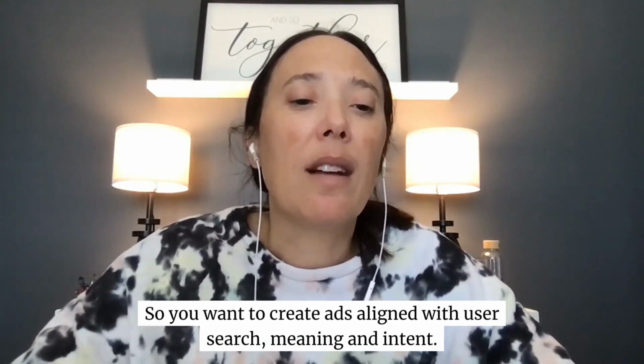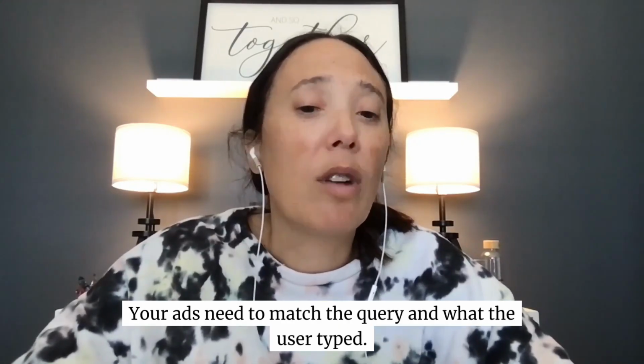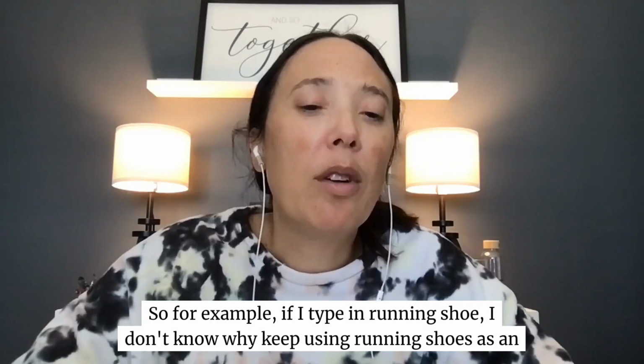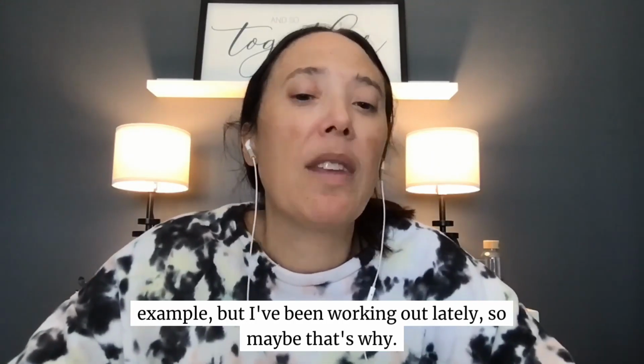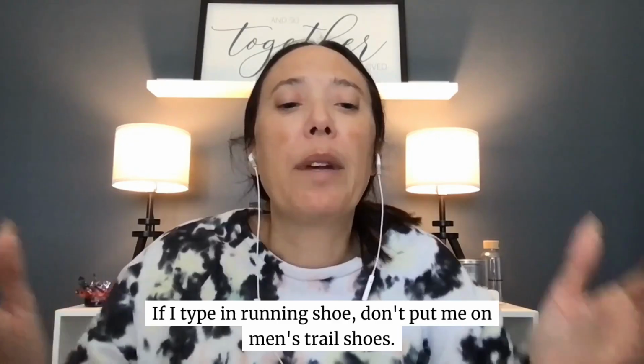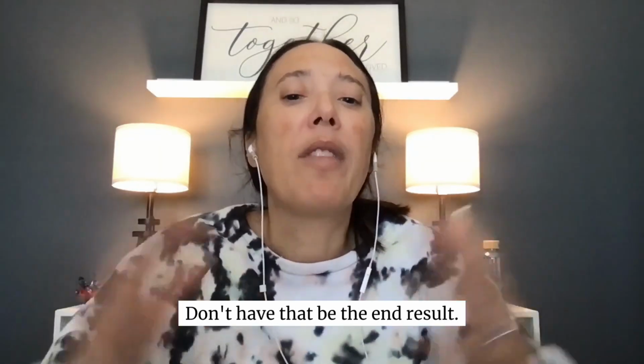So you want to create ads aligned with the user's search meaning and intent. Your ads need to match the query and what the user typed. It's really psychological. So for example, if I type in running shoe, I don't know why I keep using running shoe as an example, but I've been working out lately, so maybe that's why. If I type in running shoe, don't put me on men's trail shoes. Don't put me on women's dresses or discount sneakers. Don't have that be the end result.